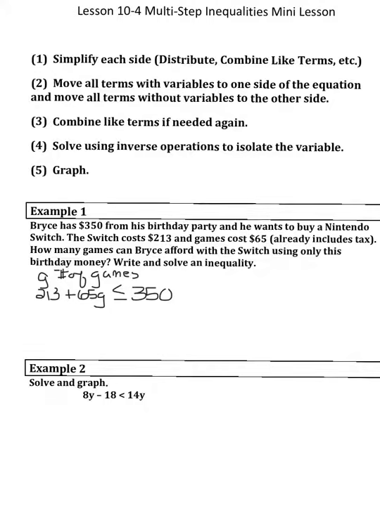Awesome, let's solve. We're going to subtract 213 from both sides. There's nothing to simplify on each side first. $65G is less than or equal to, let's see, 350 minus 213. I can do that in my head, or really on paper, but without a calculator. Try to do as much of it as you can without a calculator, guys. Use that brain. Then we'll get G by itself by dividing by 65.